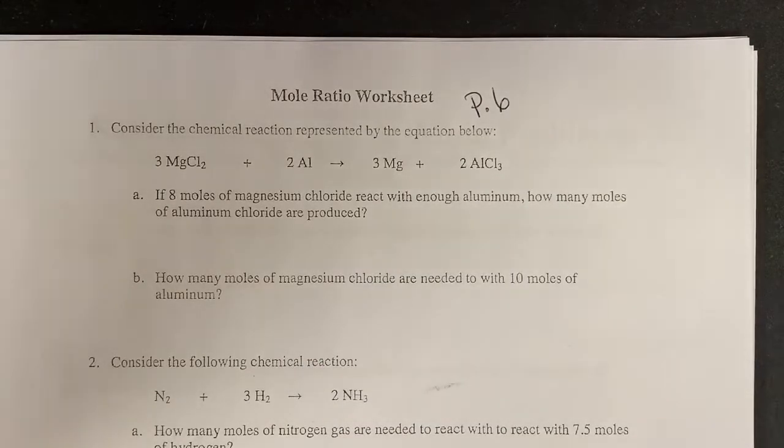So last class we started talking about something called the mole. And we said that we use the concept of the mole to be able to count out atoms. We can't actually physically count atoms, so we have this big group of atoms that we can weigh called a mole.